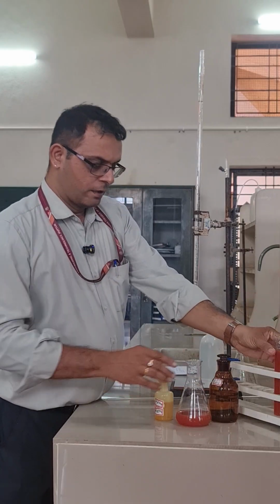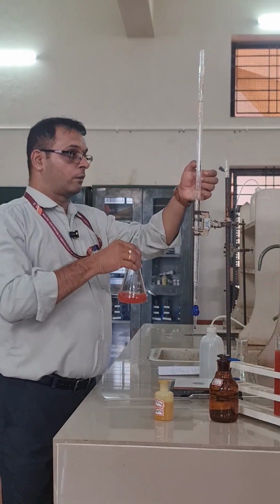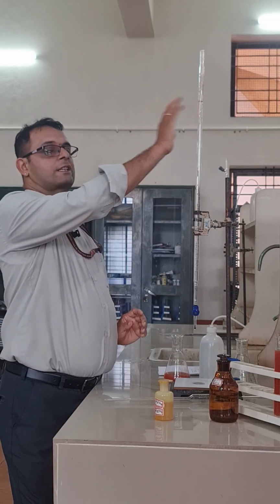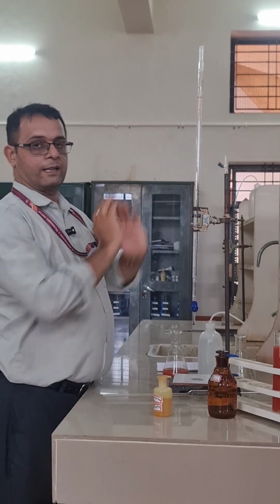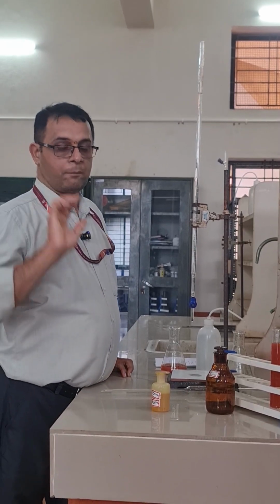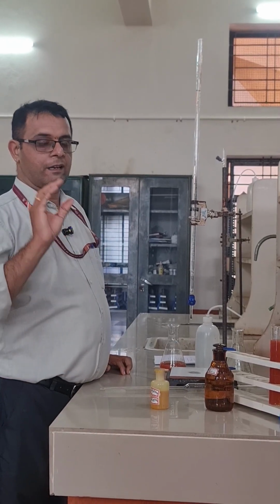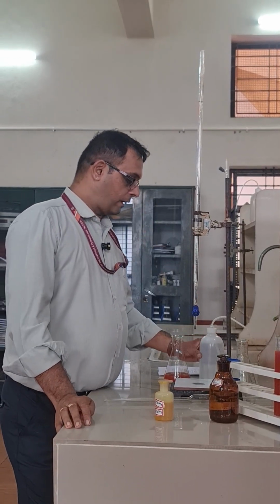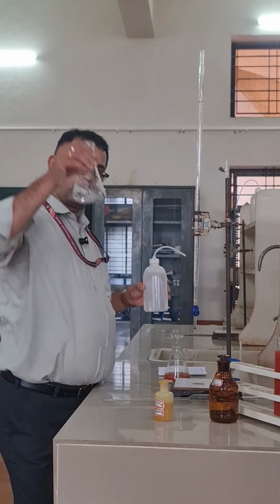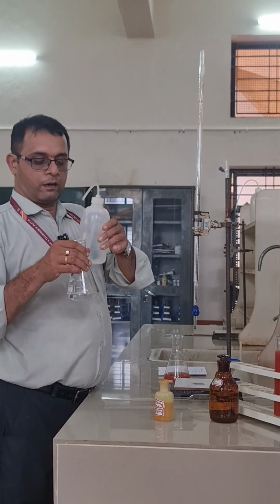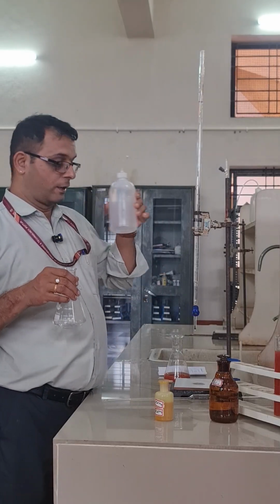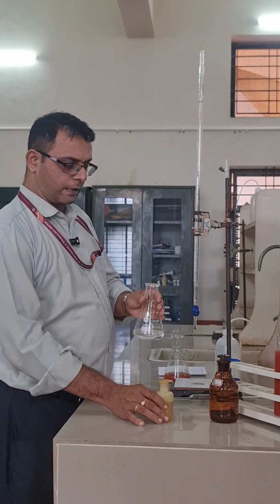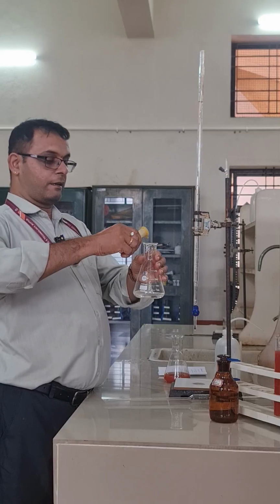Next, this is for the sample. Note down the volume of AgNO3 which is consumed. I have to do 3 trials, a minimum of 3 trials, until I get the accurate answer, right? Next, once again in the conical flask, I will take 25 ml of distilled water, right? So for the distilled water, the same procedure is repeated.